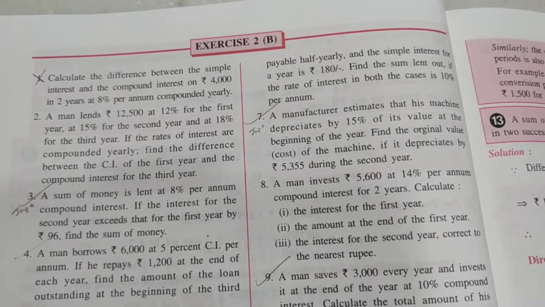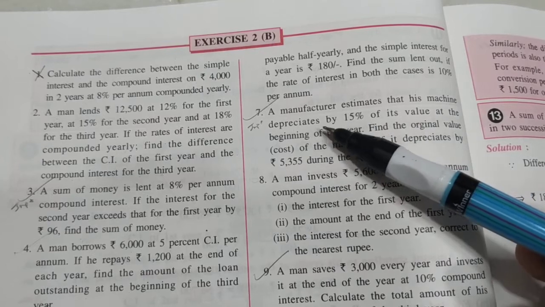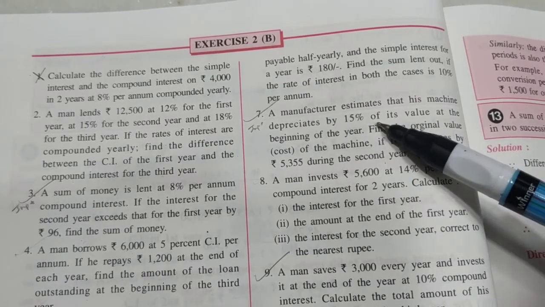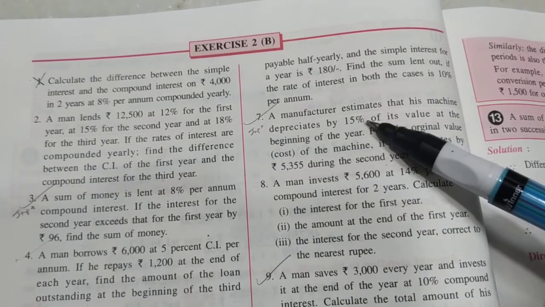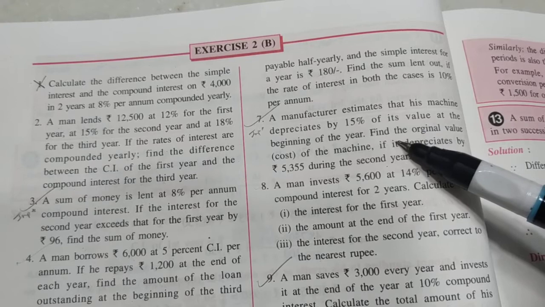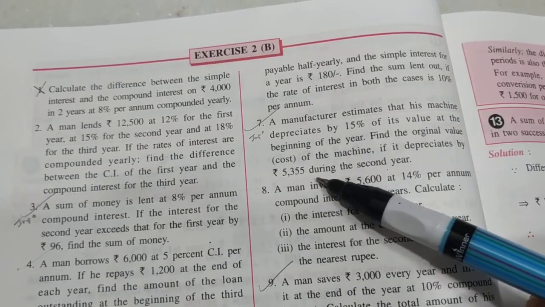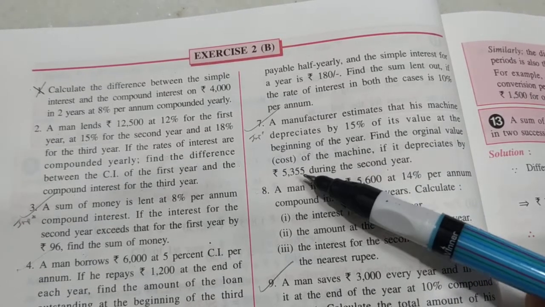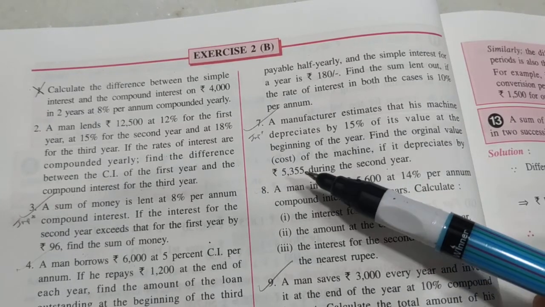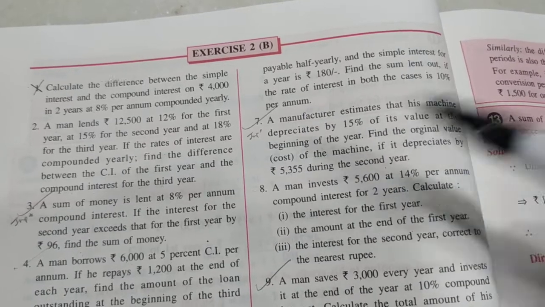Now in the 7th sum, a manufacturer estimates that his machine depreciates by 15%. There is a depreciation sum of its value at the beginning of the year. So the principal, that is the cost of the machine, is not given. Find the original value, that is the principal, if it depreciates by 5,355 during the second year. So this 5,355 is actually CI2 or compound interest for the second year. Actually it's the depreciation of the second year, but the formula will be similar.